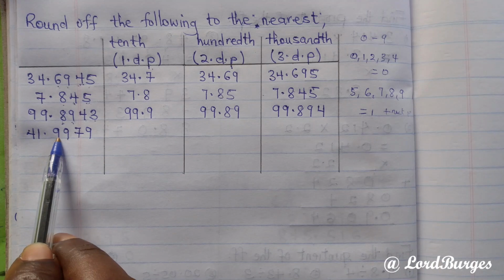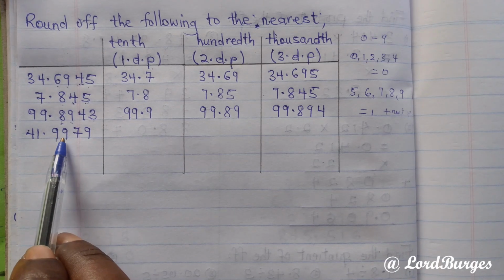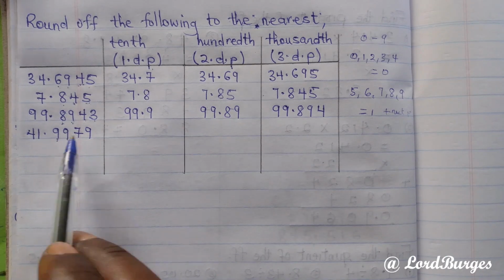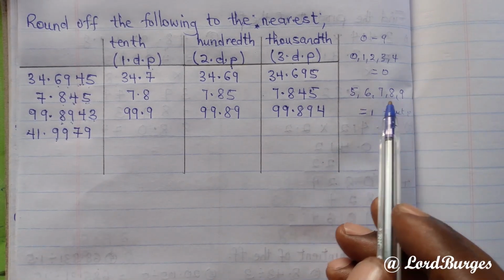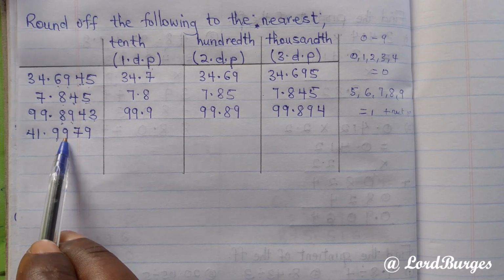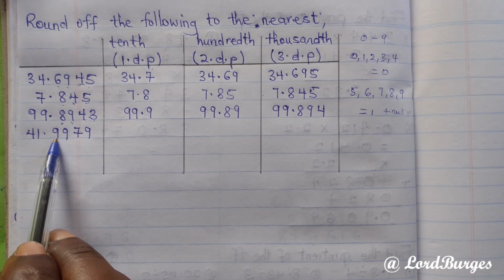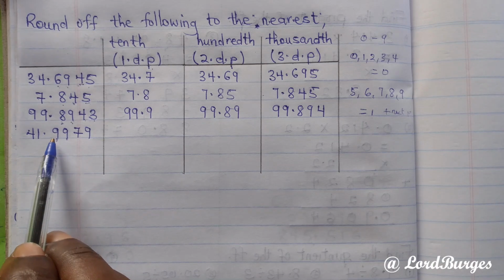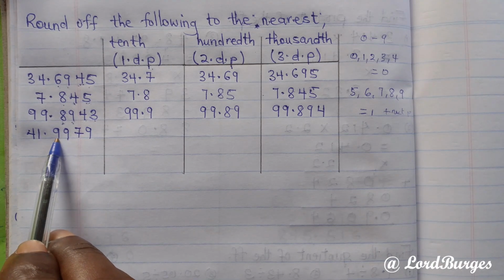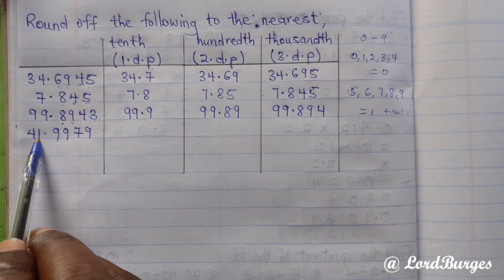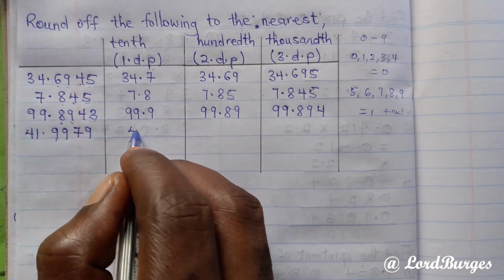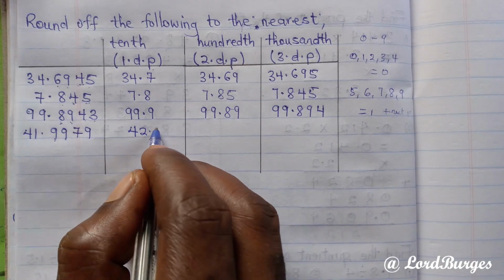Standing on the first one, looking at the second number, which is 9. This 9 will become 1 because it is from 5 to 9. I will add a 1 to this 9. This one becomes 10. But you know we don't write the full 10. We write 0 remainder 1. The 1 is carried to the next one, giving you 2. So this one becomes 42.0.